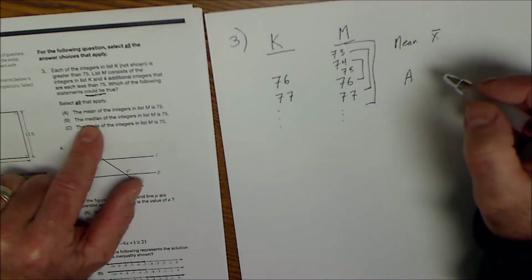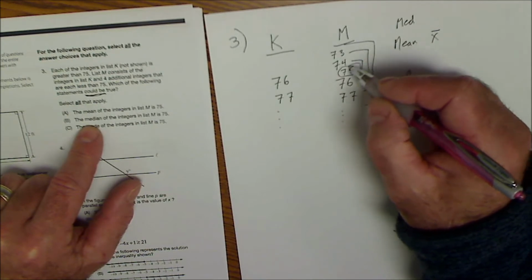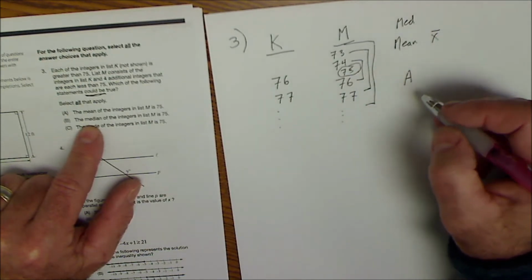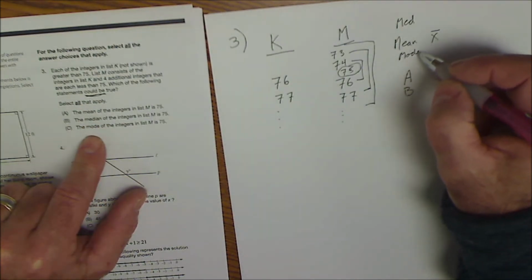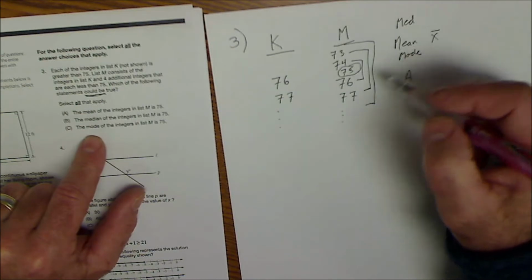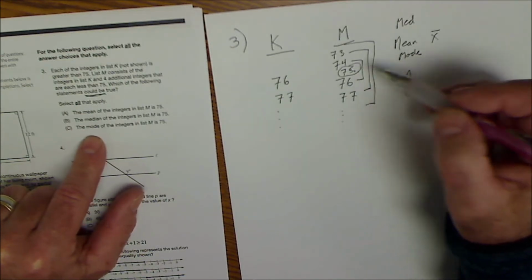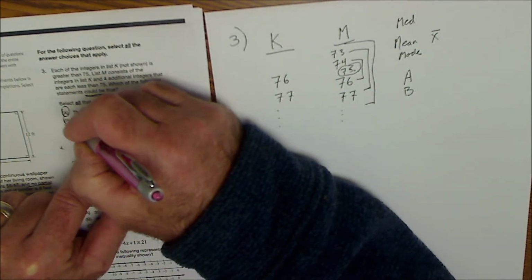The median is a middle value, so that's my middle value there, could be 75, that could be true, so that's true as well. The mode is the most frequent value, so the mode would be like if I had a bunch of 75s, which I don't. So the mode is 75 is not true, but A and B are true.